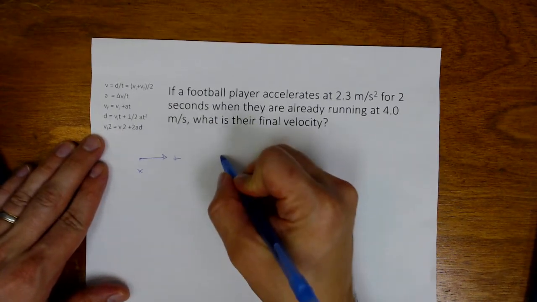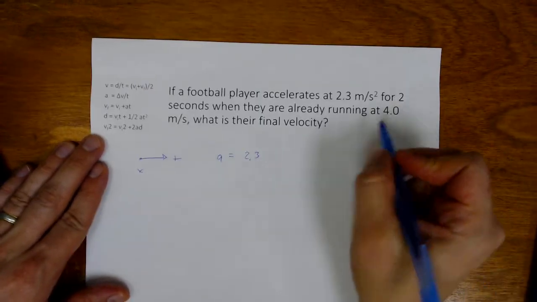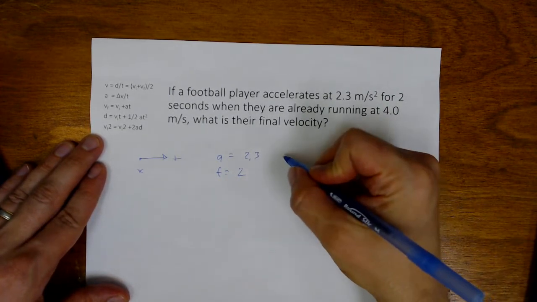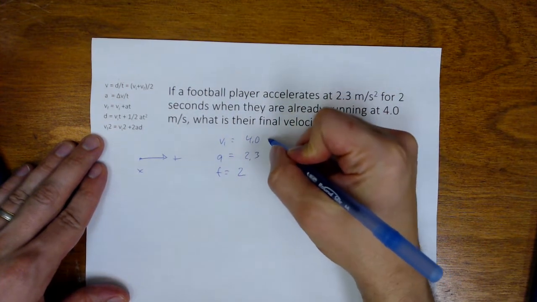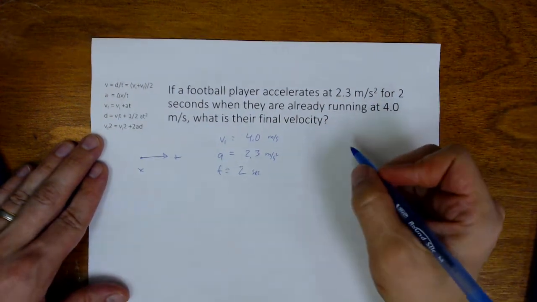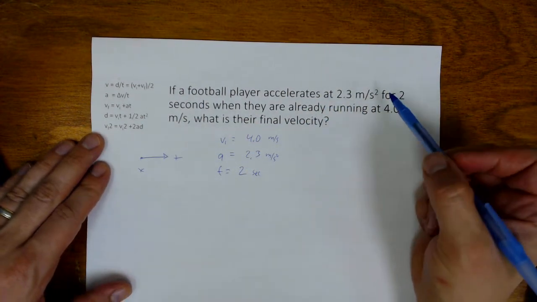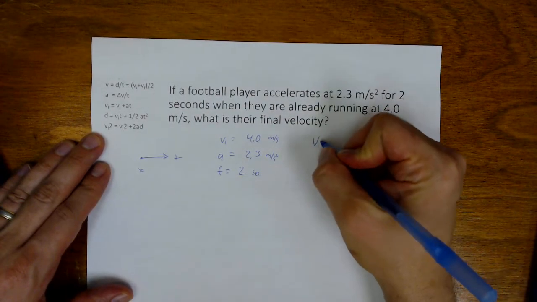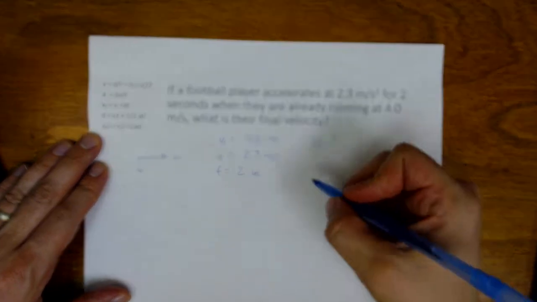Our knowns: acceleration 2.3 meters per second squared for 2 seconds. We have time 2, when they're already running at 4 meters per second. So v of i is going to be 4 meters per second. So from this data, we're going to look at our kinematic equations over here. Oh, we also need final velocity as our unknown here. We need to know that. So final velocity, v of i, a, t, that's going to be using that same equation as before.